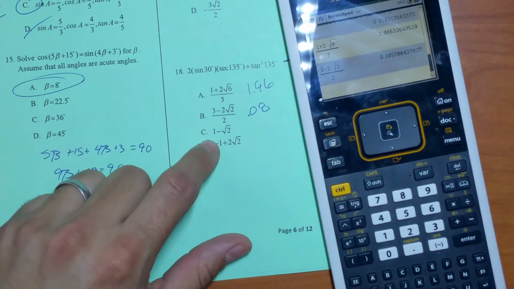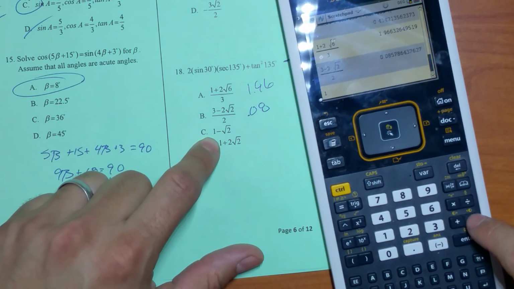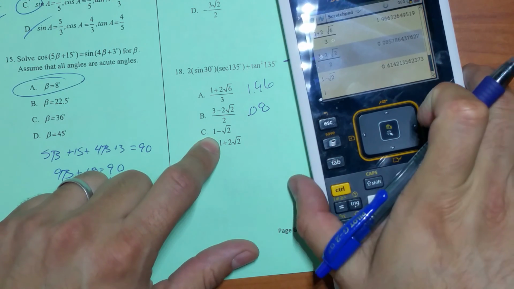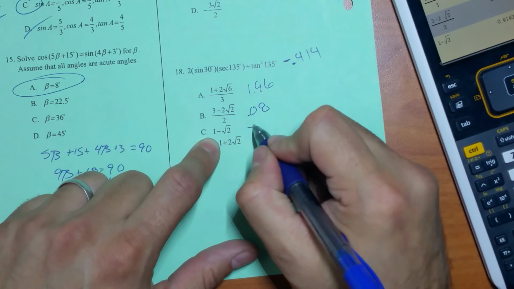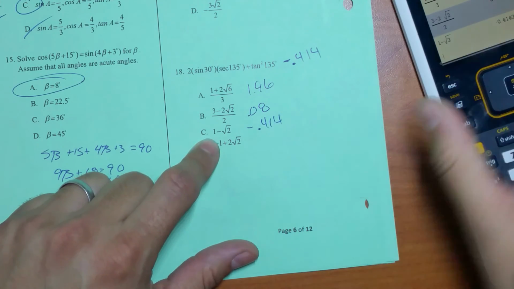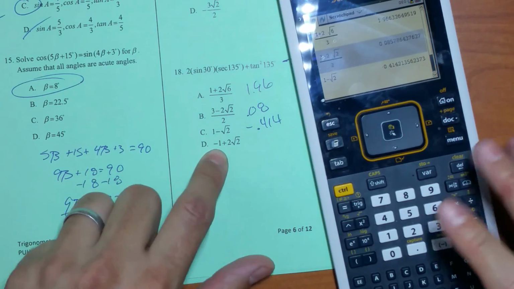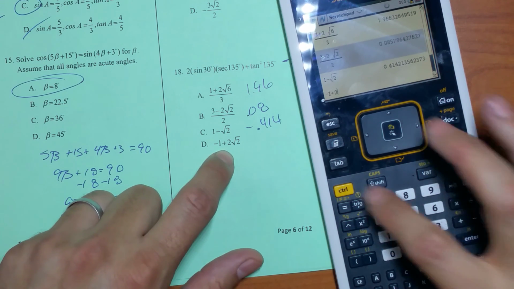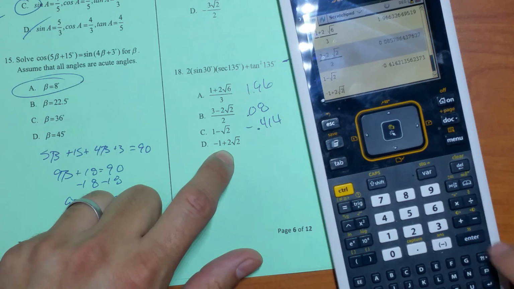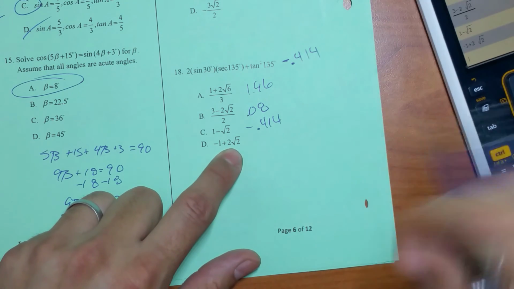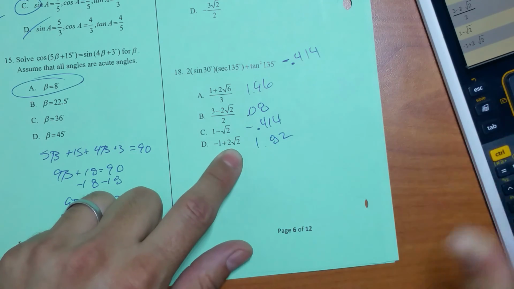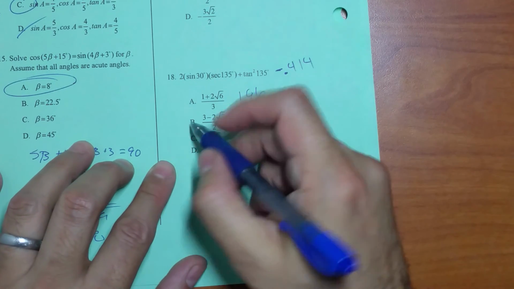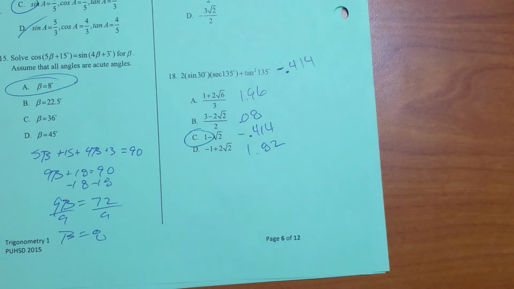So it's going to be 1 minus radical 2. I have negative 0.414. And then let's check D just in case. Negative 1 plus 2 radical 2. 1.82. Now, for this one right here, I'm just matching it, so therefore my answer has to be, there we go.